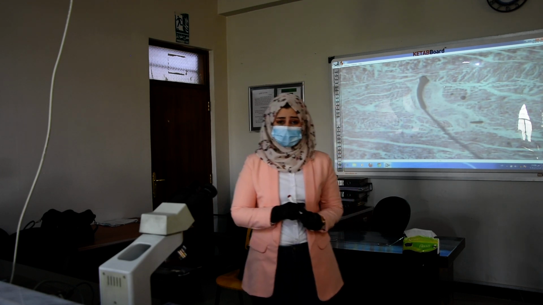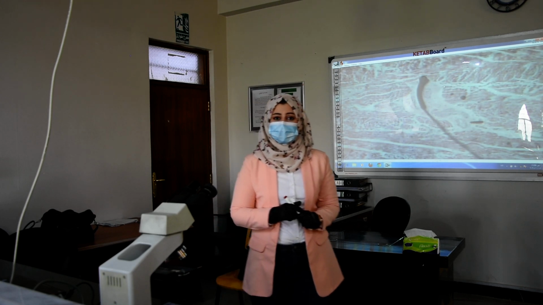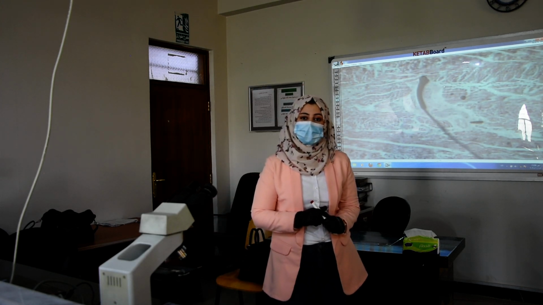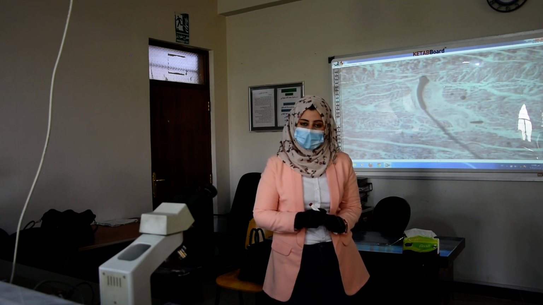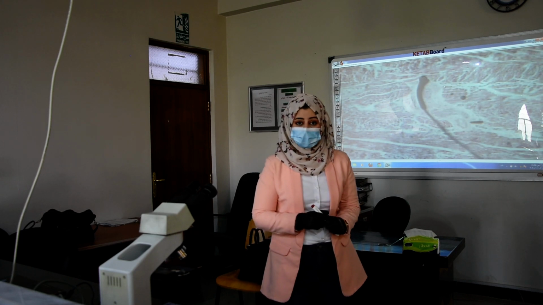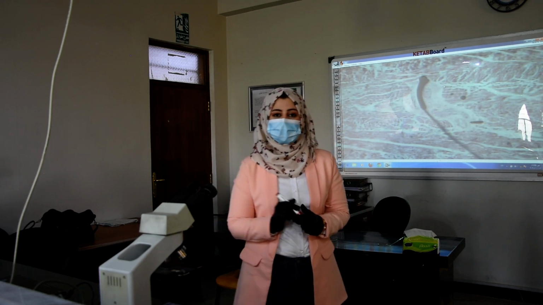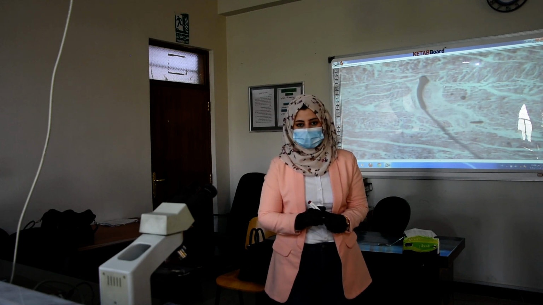At the right semilunar valve, the direction of the blood is from the right ventricle to the pulmonary trunk, while at the left semilunar valve, the direction is from the left ventricle to the aorta.